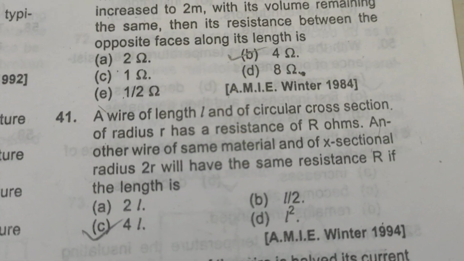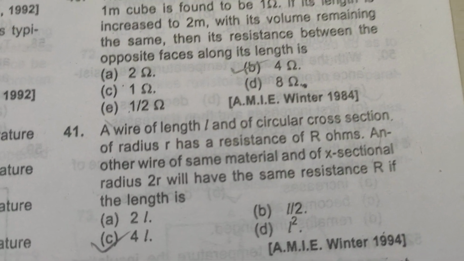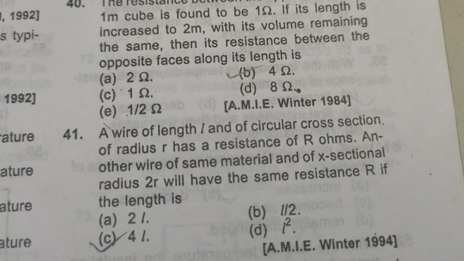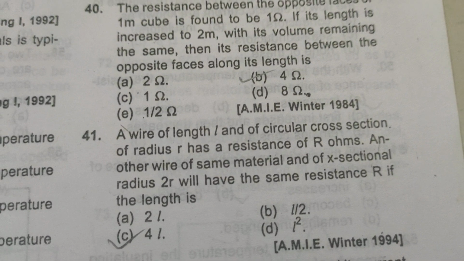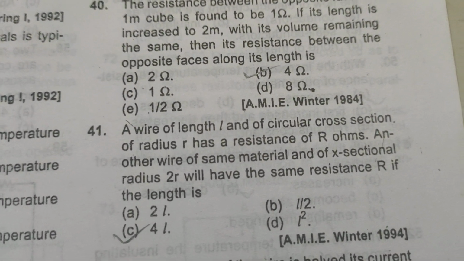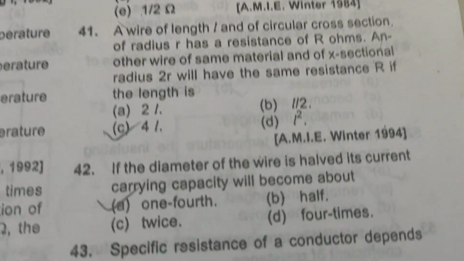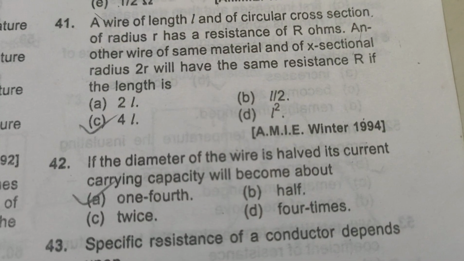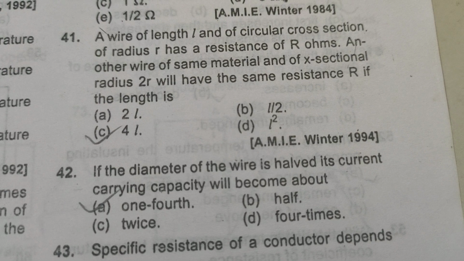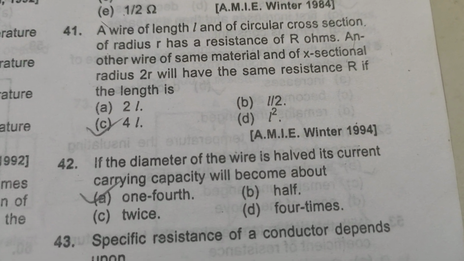A wire of length L and circular cross-section of radius R has a resistance of R ohm, and another wire of the same material and of cross-sectional radius 2R will have the same resistance R if the length is 4L. If the diameter of the wire is halved, its current carrying capacity will become about 1/4.